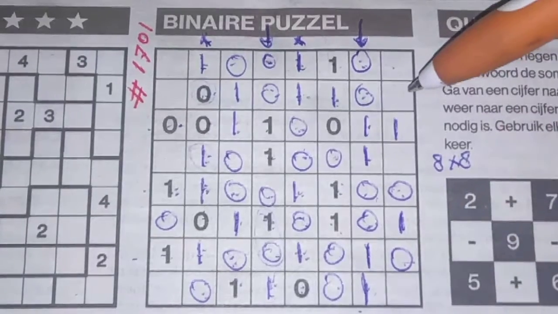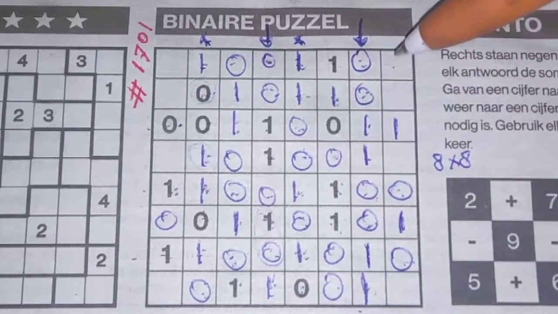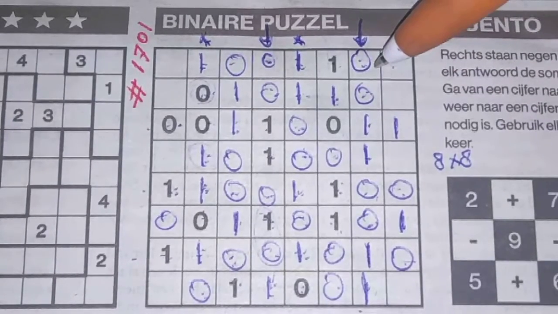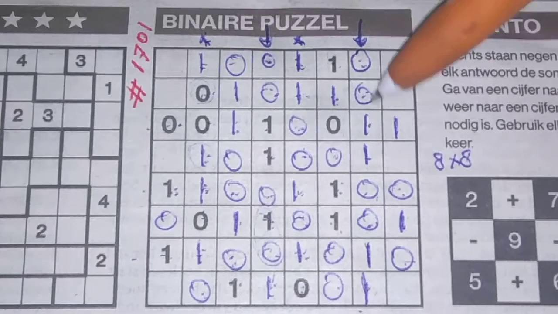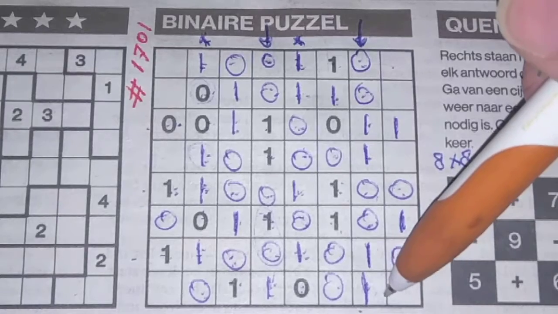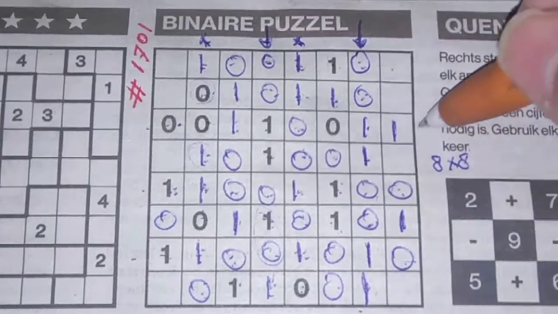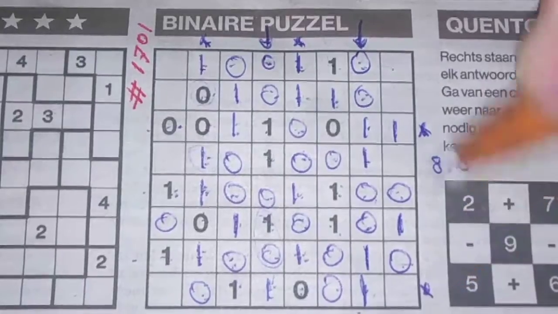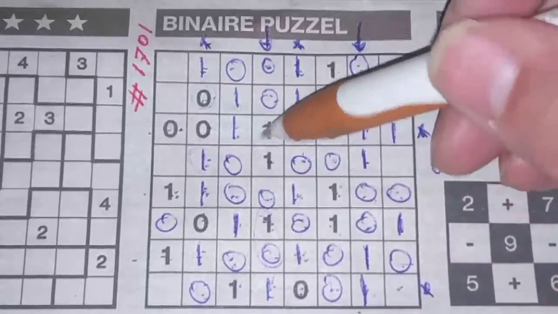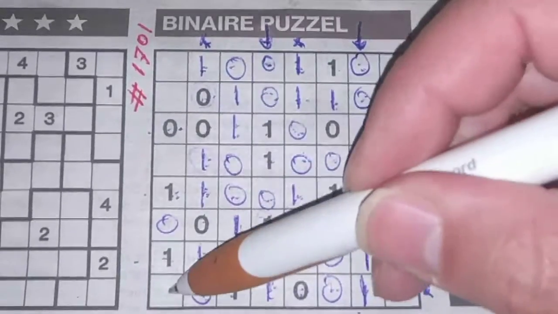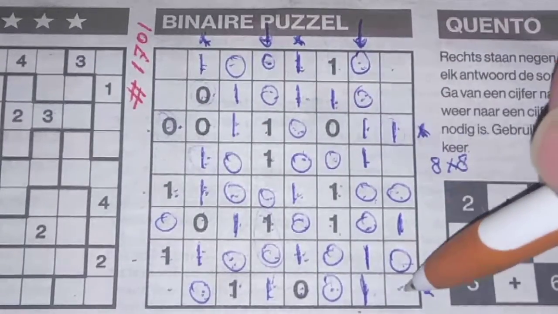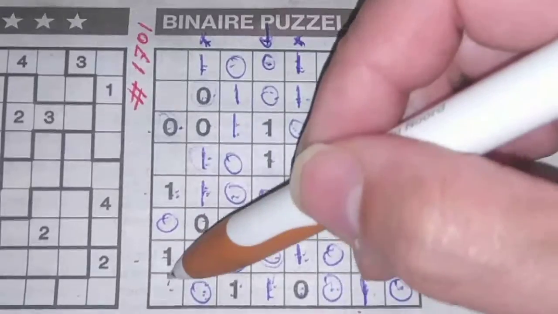And then need to compare again. Yes, this row and that row. Empty box 1 1 0 0 0 1 1 1 1 0 empty box. So we need to switch this digit and that digit. We have a 1 here, this should be an O. With an O there, this should be a 1.